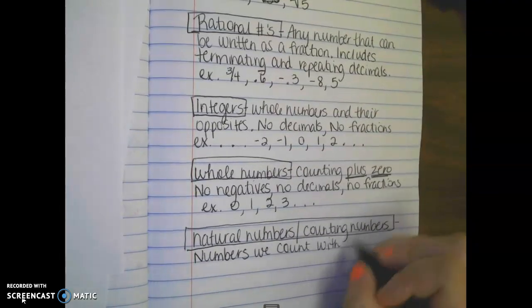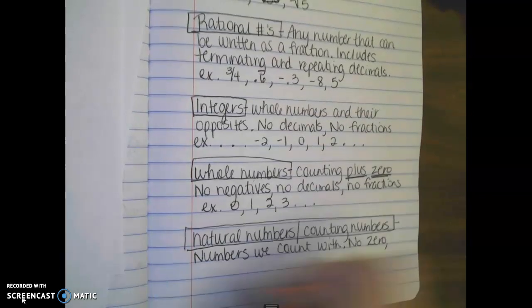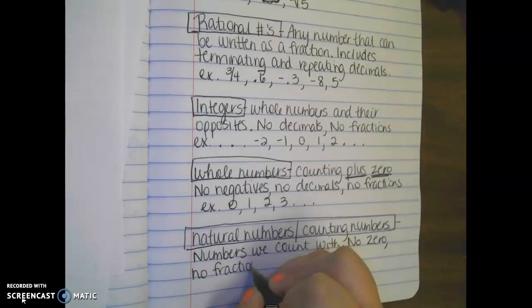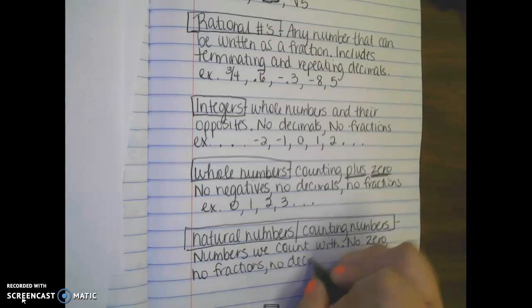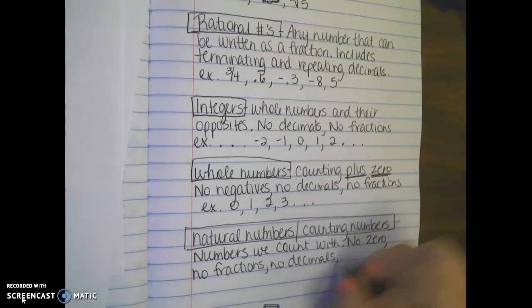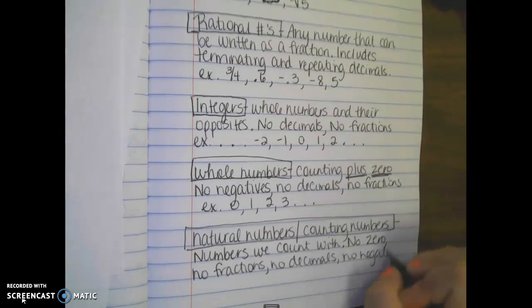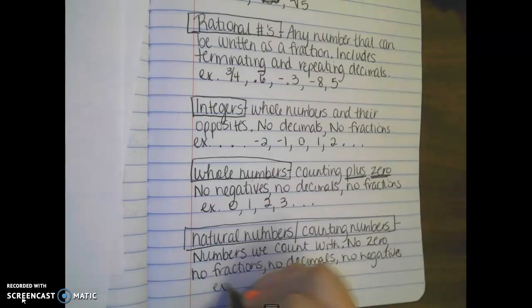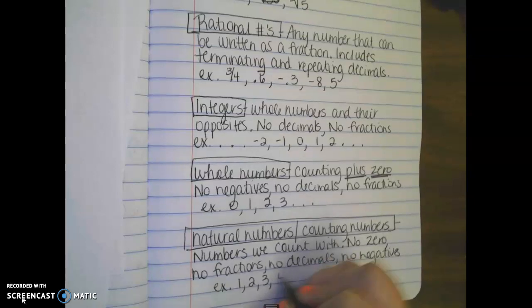Numbers we count with. There's no zero. There's no fractions. There's no decimals. And no negatives. And this is after the examples. That's all that's going on this side. So if you're like, I'm running out of room, yeah, you should be. Well, I write really, really big, so you might not be.